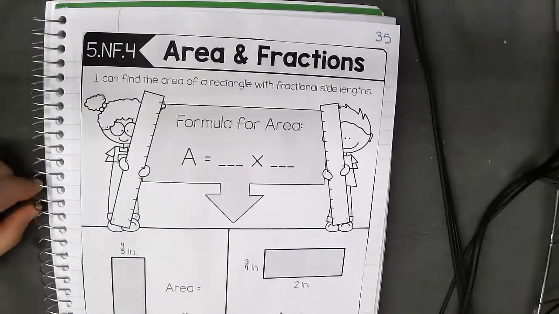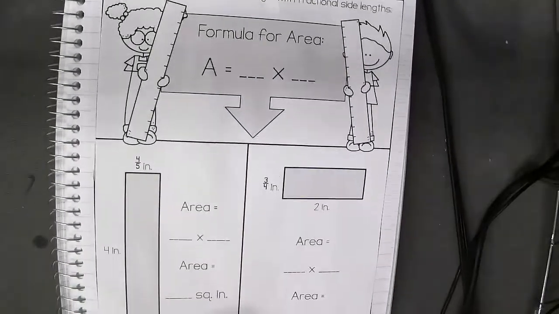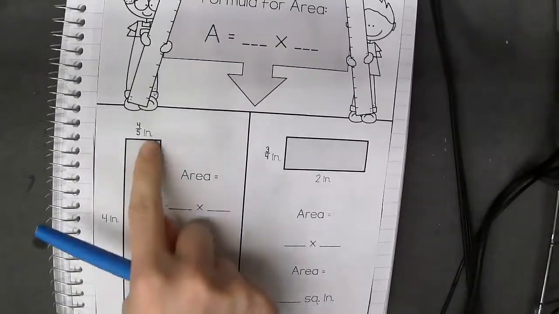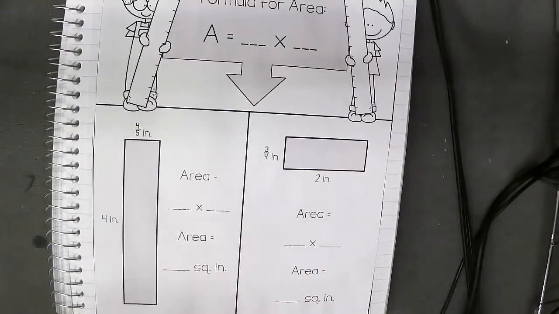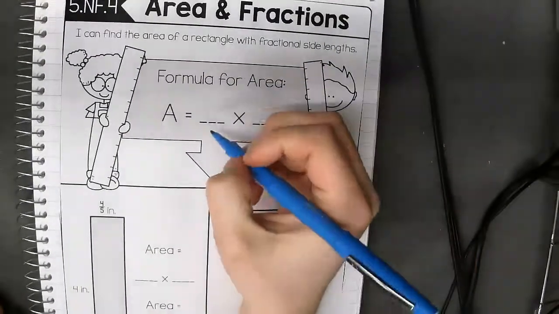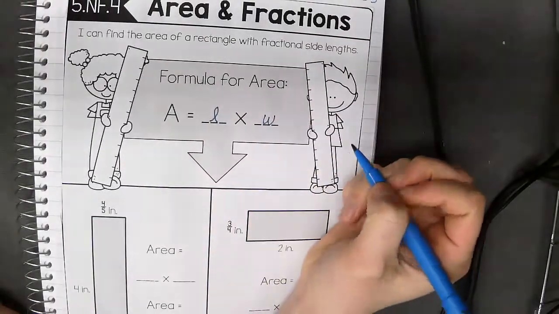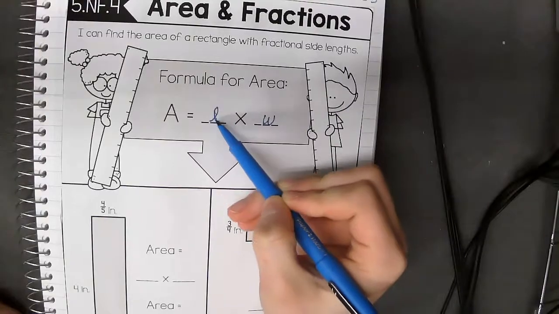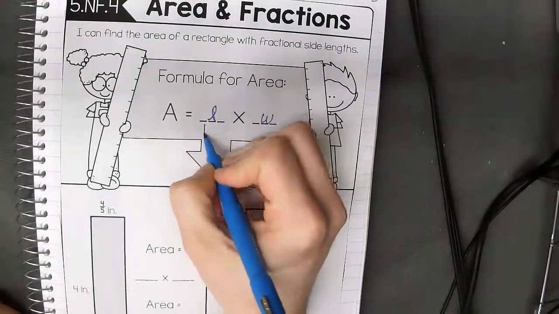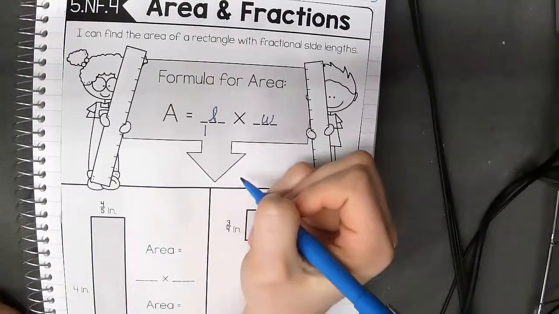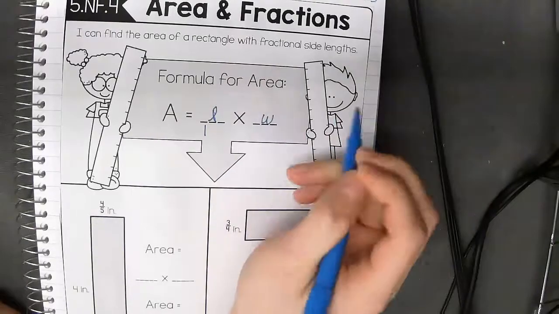So the first thing that we need to look at is our formula for area. Now area is finding this whole space right here. So in order to find area, we need to multiply our length times our width. Now length we write in a cursive L so that you can tell the difference between that and a 1. If I were to write length like this, sometimes you might think that's a 1. It's always best to write it cursive, so length times width.